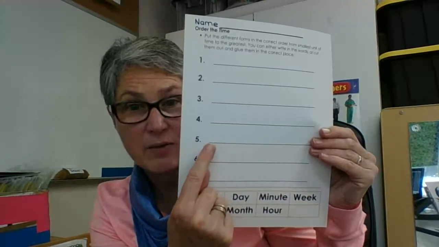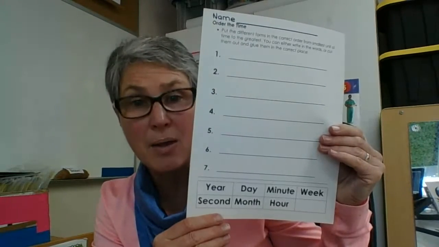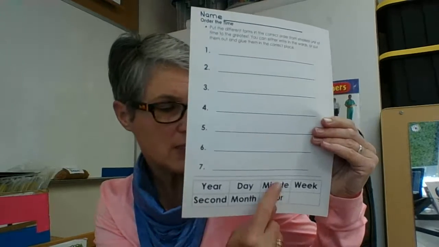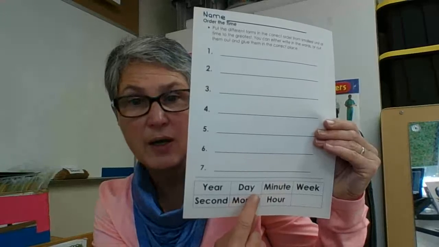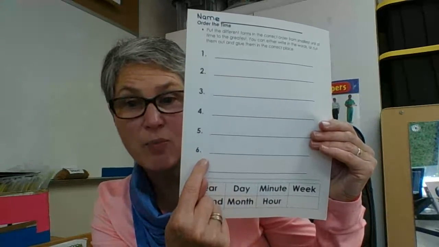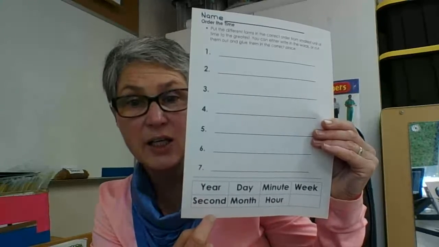Right over here. Then we know that about 4 weeks makes 1 month. Well, since we've already used this one, this is the one we're going to use for number 6. And then 12 months makes 1 year. So we're going to take our word year and put it right here on number 7.